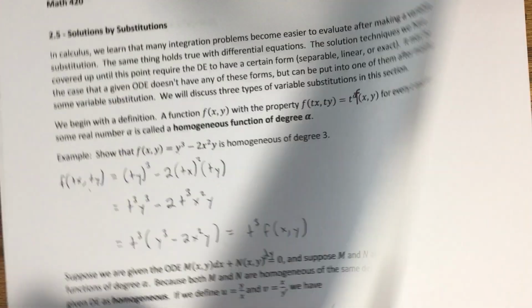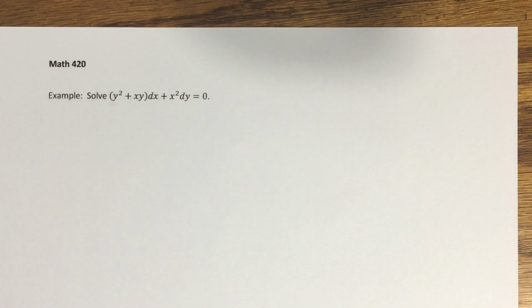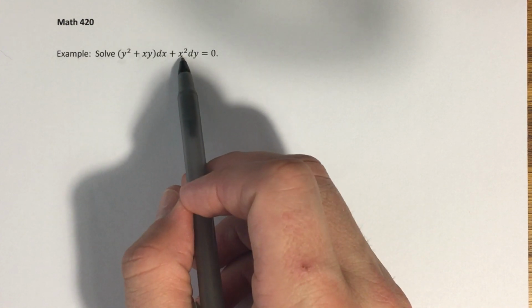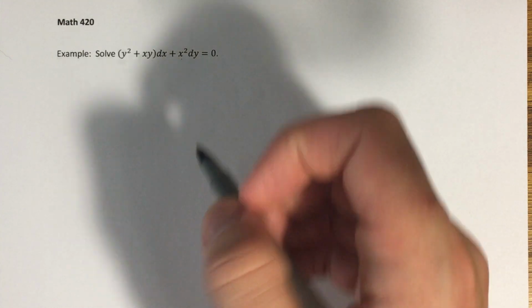Okay? So let's try that with an example. This is a differential equation. It's in differential form, which is what we need for these homogeneous functions. And the first thing I want to do is show that both this function here and this function here are homogeneous of order 2 in this case.